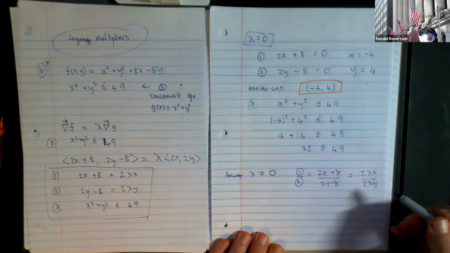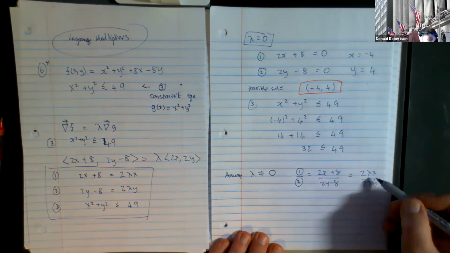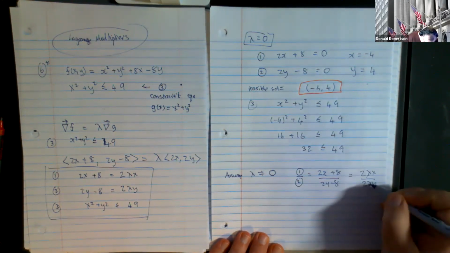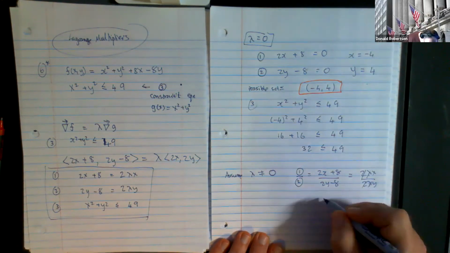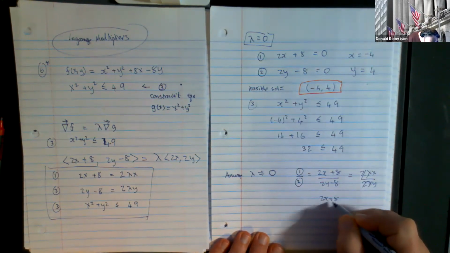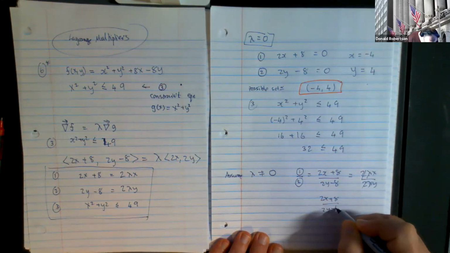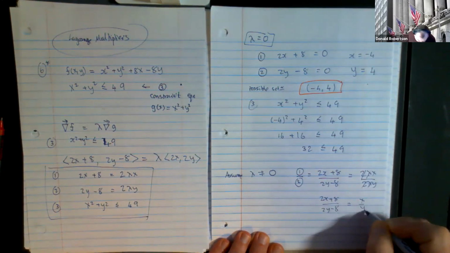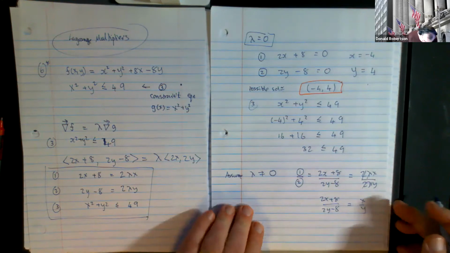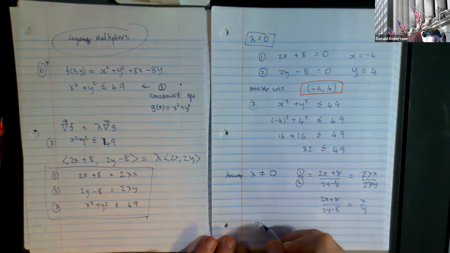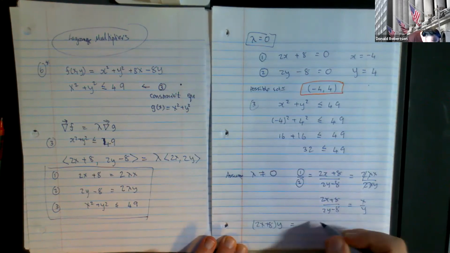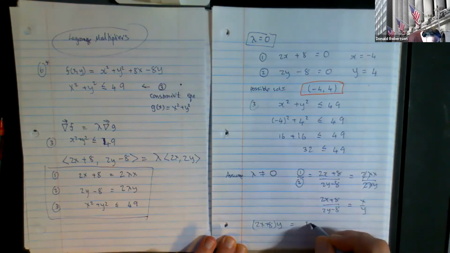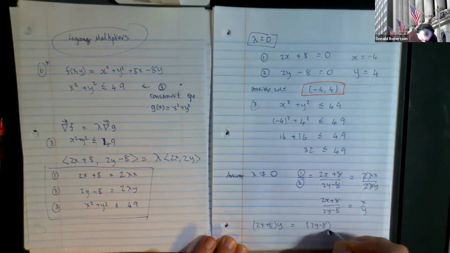God, there are a lot of things I could do here. Couldn't I just cancel the lambdas and the 2's? That would be helpful. So what I've now got is 2x add 8 over 2y take away 8 equals x over y. If we cross multiply, (2x plus 8) times y will equal (2y take away 8) times x.